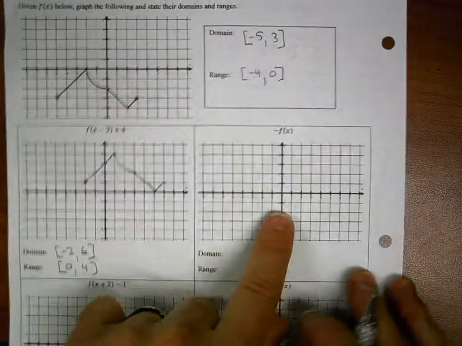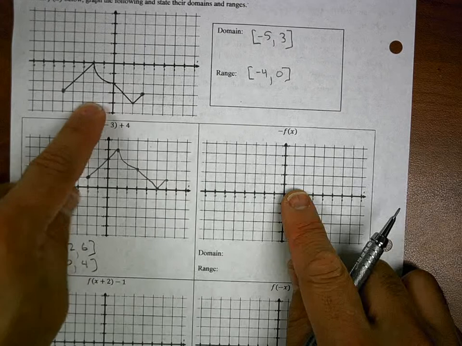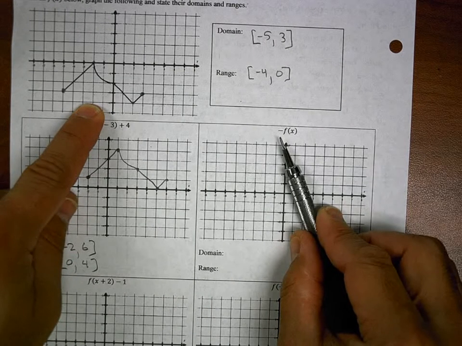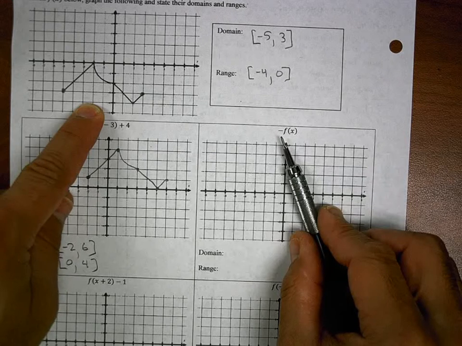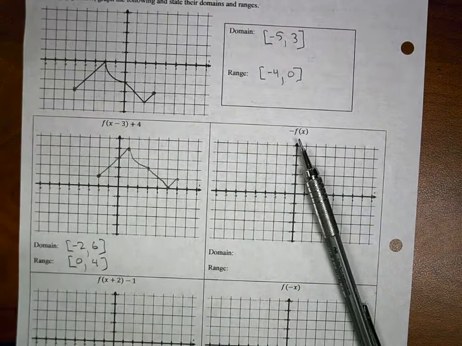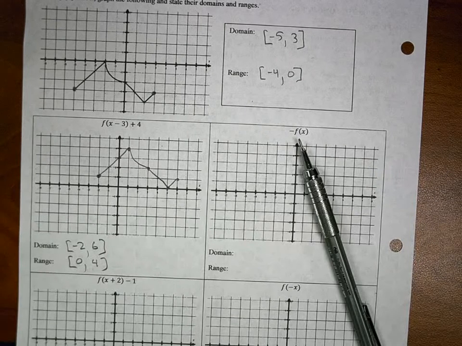Okay, let's do this one. Compared to this original graph, they want this. What does this negative f of x do? It reflects it over the x-axis. So it's from up there to down there. So if you're at 7, you're at negative 7. If you're at 1, you're at negative 1. If you're at 0, you stay at 0.